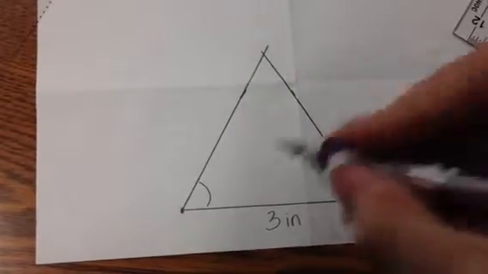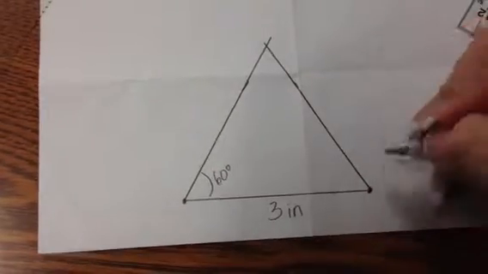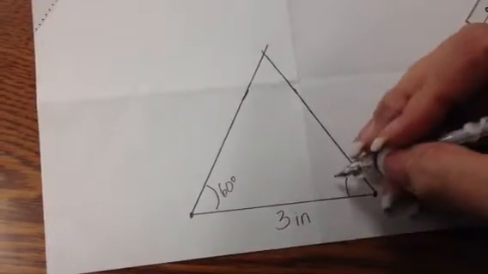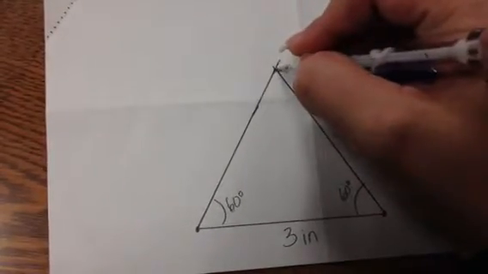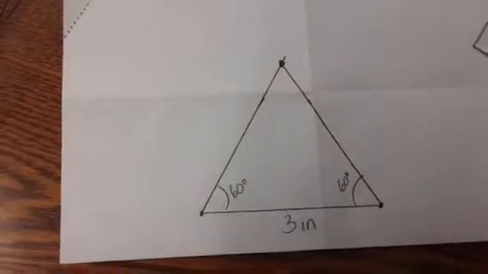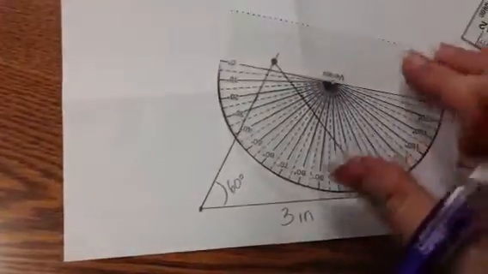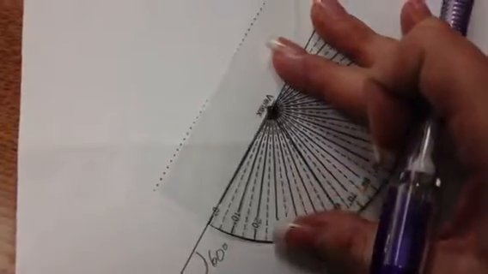You're going to have to overextend those lines so that they touch. Okay, so you have something that looks like this. So we've got 60 degrees here. We have 60 degrees there. And we need to measure. We had intersecting lines up there. So turn your protractor over.